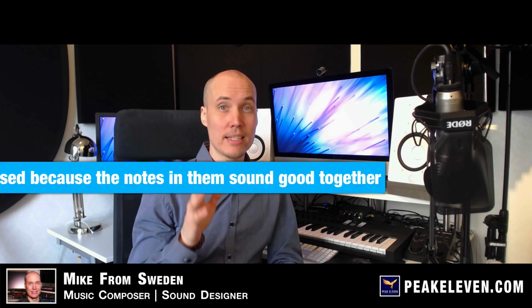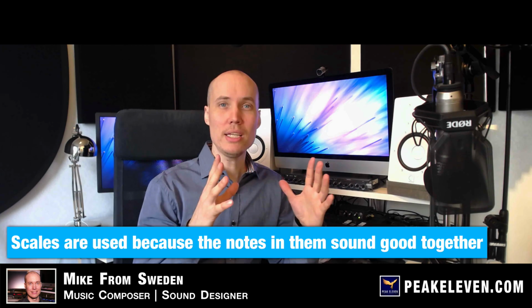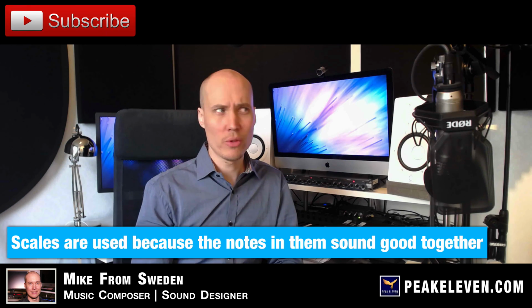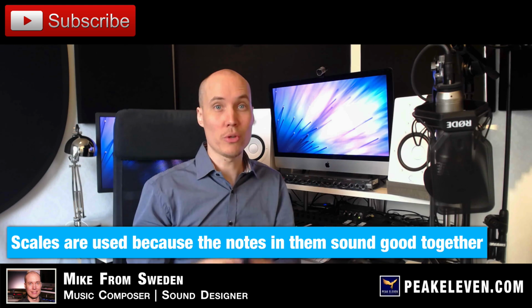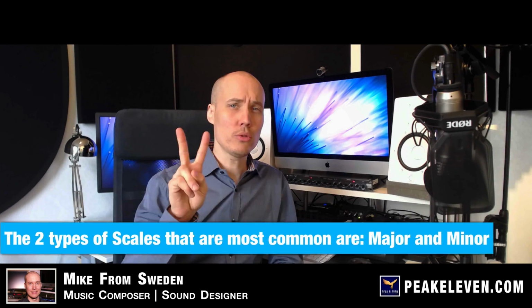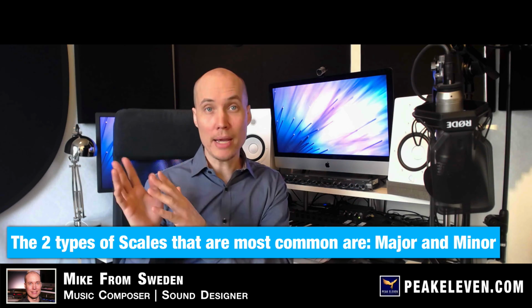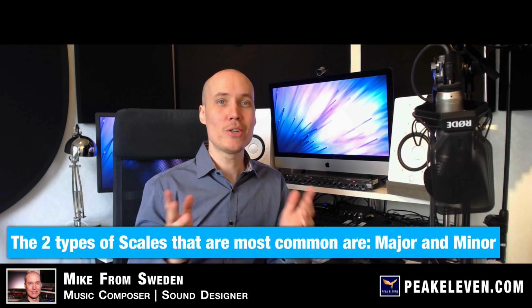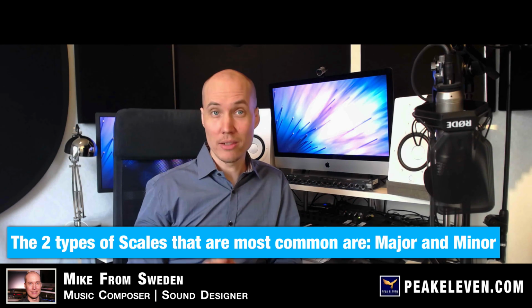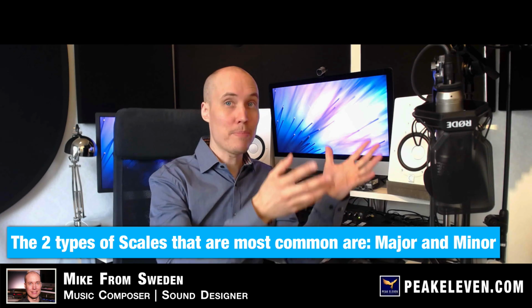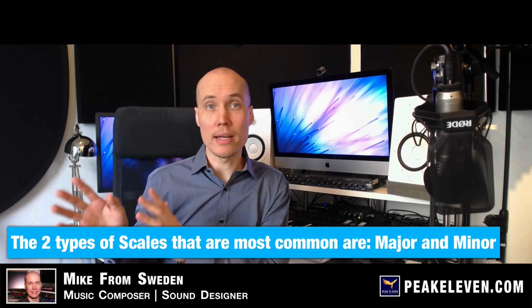If you play any notes randomly on your keyboard, it will probably sound quite bad. Scales are used because the notes in them sound good together. It's like grammar in verbal language. Without grammar, the letters and words would not make any sense. There are 2 types of scales that are most common: major scales and minor scales. In music, the terms major and minor are used a lot. The only thing you need to remember for now is that major sounds happy and minor sounds sad.